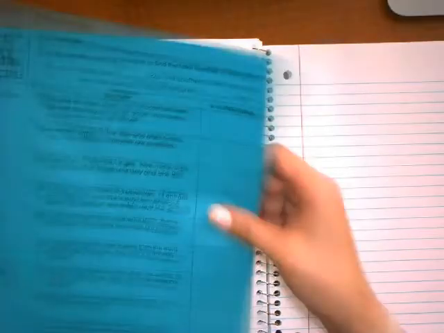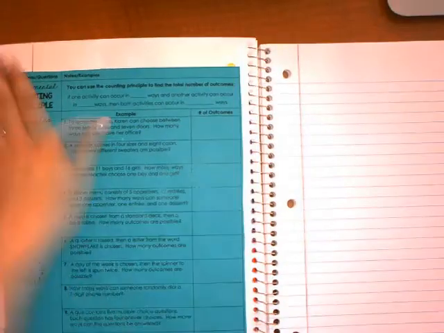Then I'm going to flip it. And I'm going to take this darker teal color, which says Counting Principle on it. Trim up the sides, top and bottom. And then flip it over, glue, and glue that to the back of that lime green page.